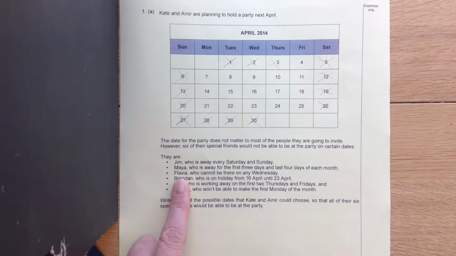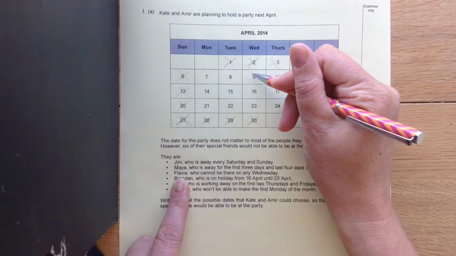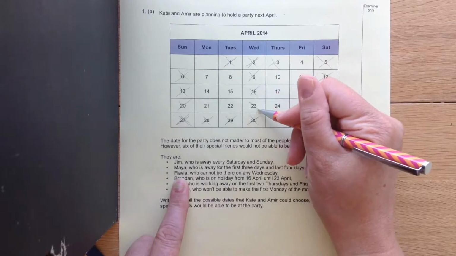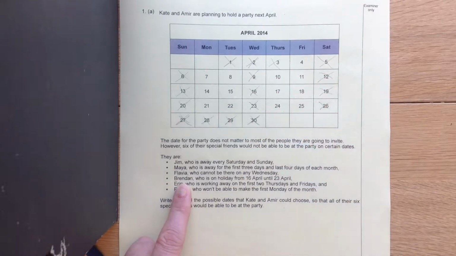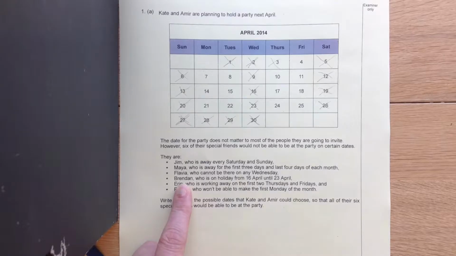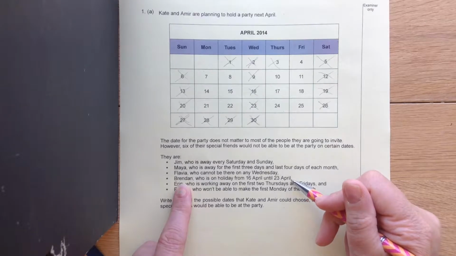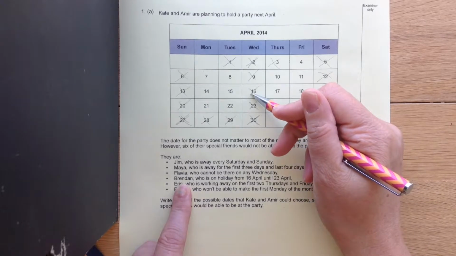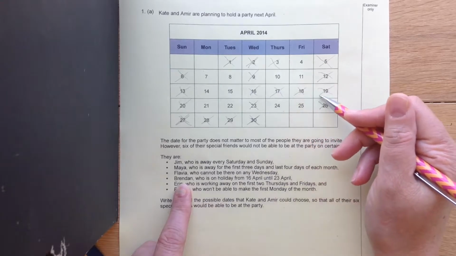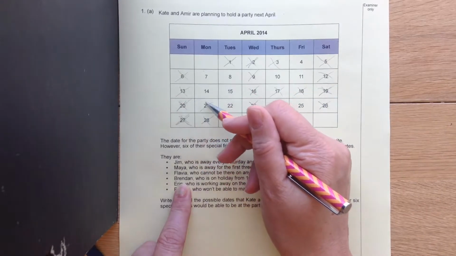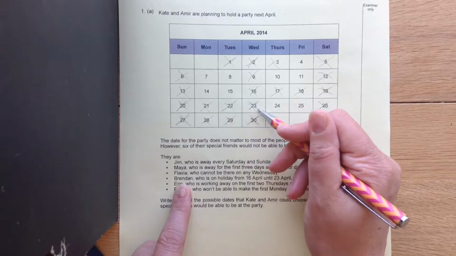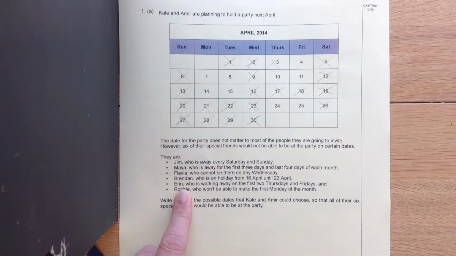Okay. Flavia, who cannot be there on any Wednesday. Okay, that's Wednesdays gone. Brendan, who is on holiday from the 16th of April to the 23rd of April. So there's the 16th, 17th, to the 23rd. Erin, who is working away on the first 2 Thursdays and Fridays.